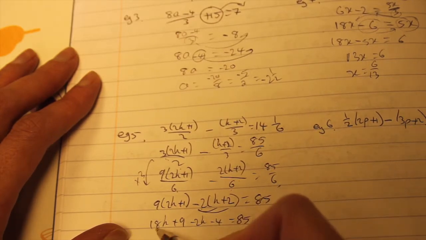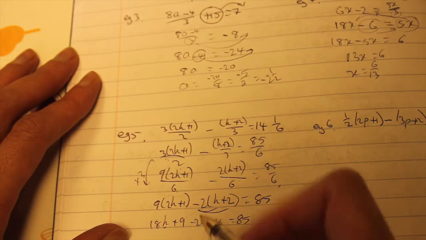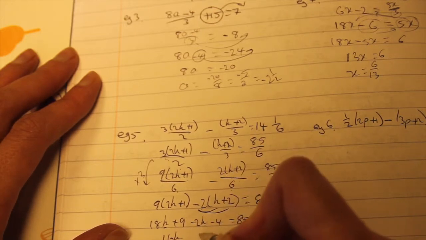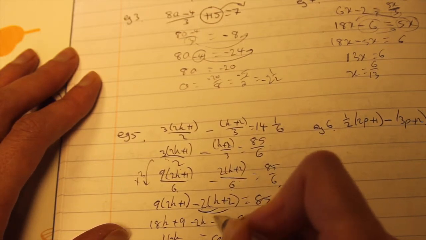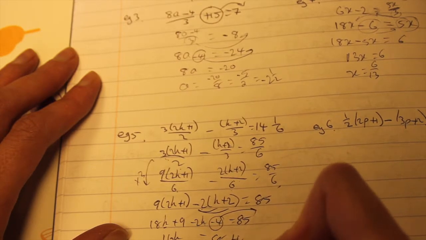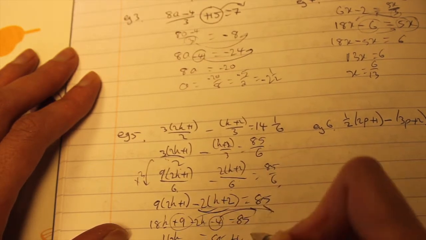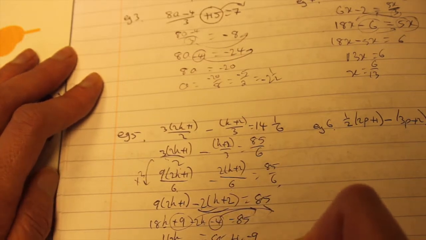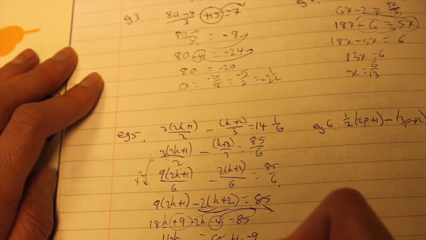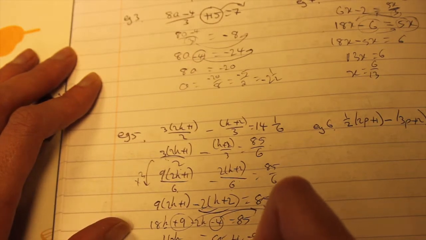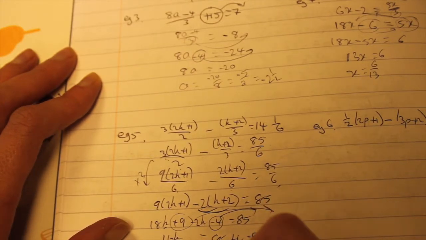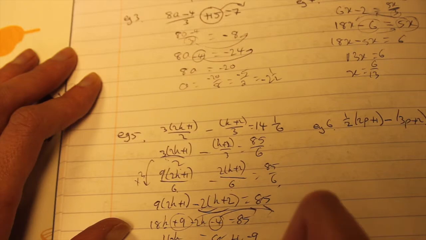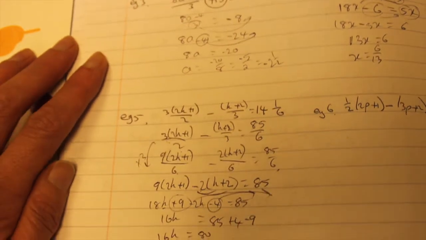And tidying this up, 18 take away 2k, 16k. Remember all your numbers go to the other side. So that comes over to be a positive 4. And that comes over to be a negative 9. So you've got 16k equals, now 4 take away 9 is minus 5. 85 take away 5 is 80. So then bring your 16 over and divide. 80 divided by 16 gives you 5. So k equals 5.